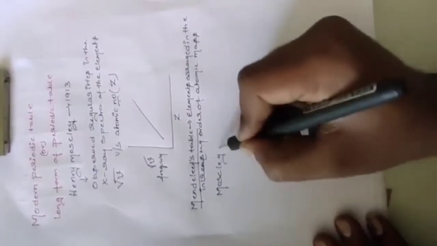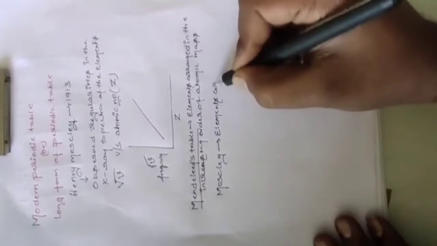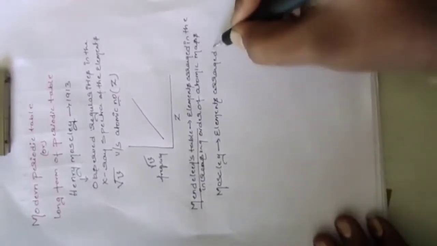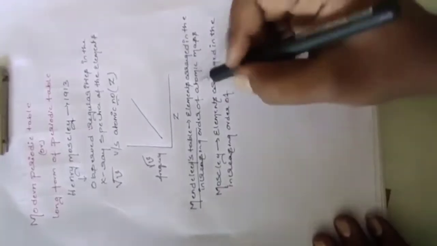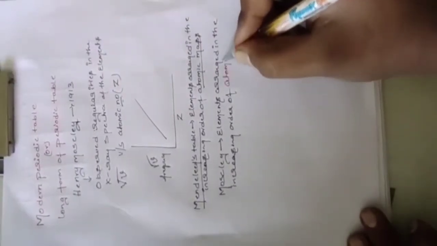But when we come to Moseley, we take mostly the same elements, arranged in increasing order of, not atomic masses, but atomic number. It is called the modern periodic table.